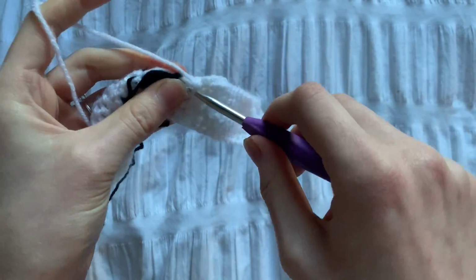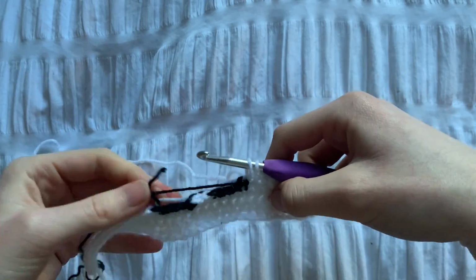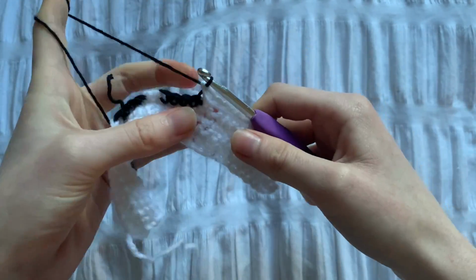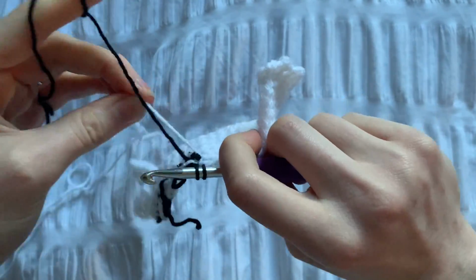And now we're going to colour change from the front of the piece, so it's the exact same steps, but once you've changed the colour you need to make sure you keep the yarn at the back.